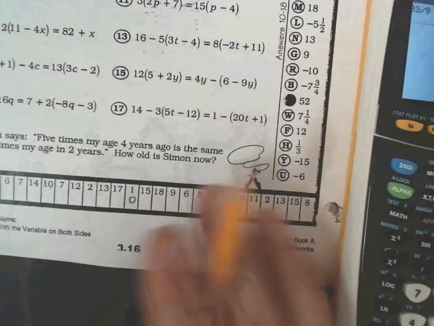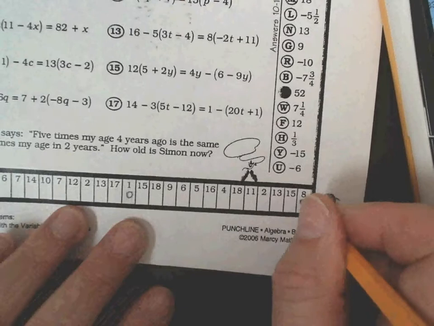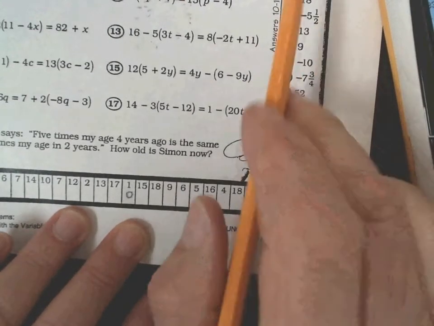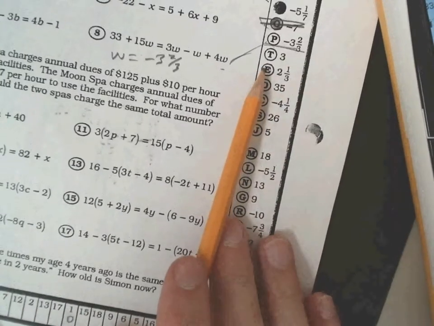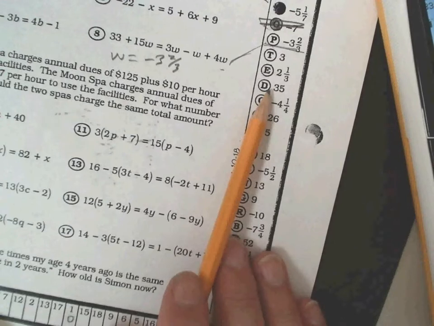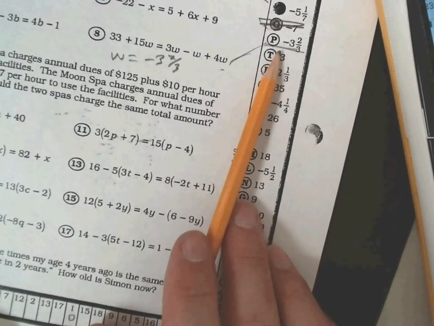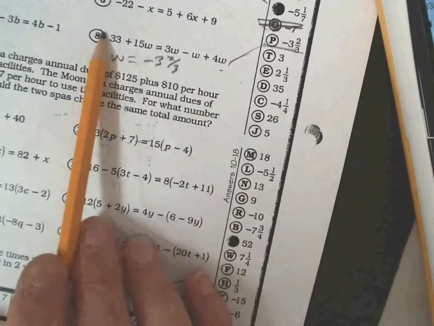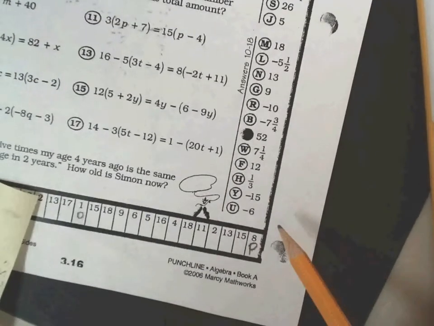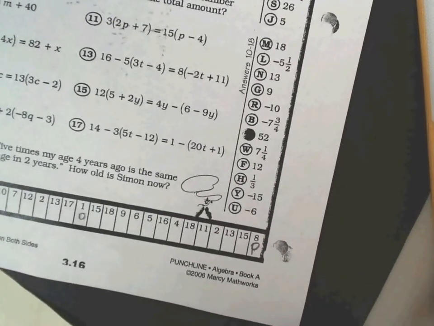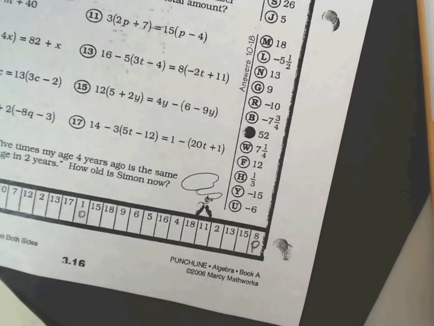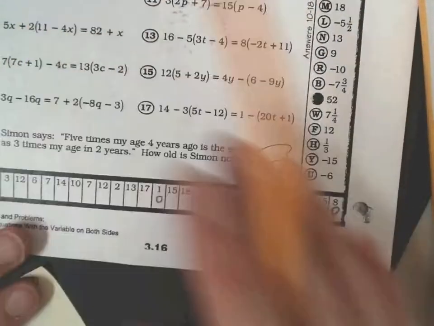There's an 8, and I'll put a P there. 3 and 2/3 was P. So that was number 8. Number 8 gets a P. Alright, so that should be fine up there.